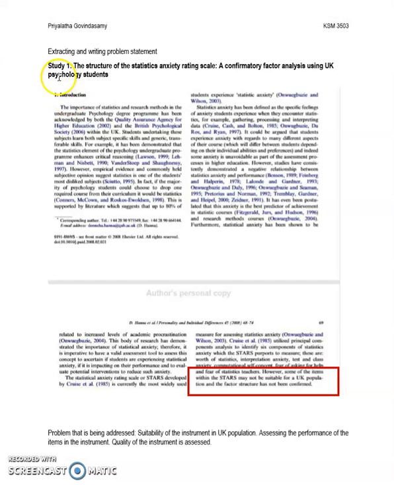My first paper that I found is called The Structure of the Statistical Anxiety Scale, a confirmatory factor analysis using UK psychology students. So this is a screenshot of the paper. This is not a complete paper. What I did is I extracted only subsection 1, called introduction.